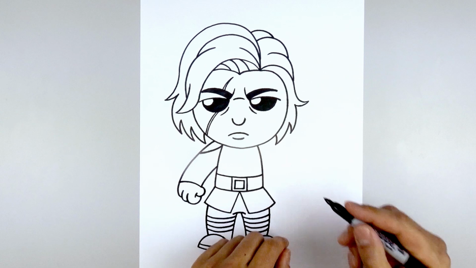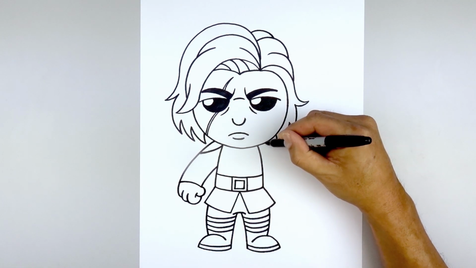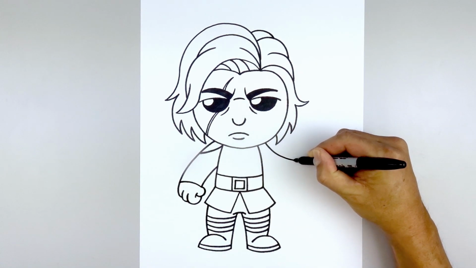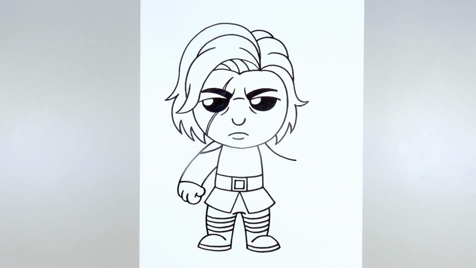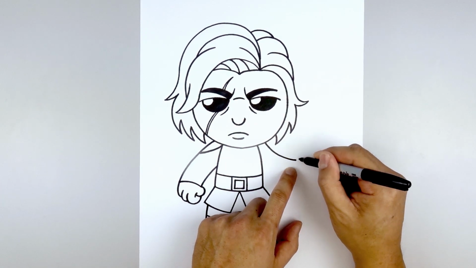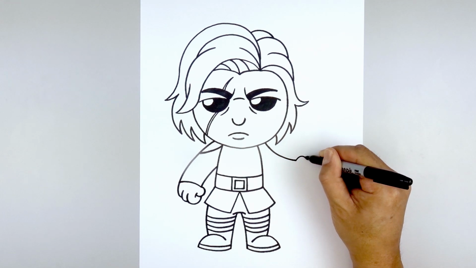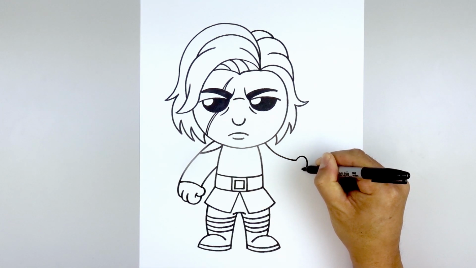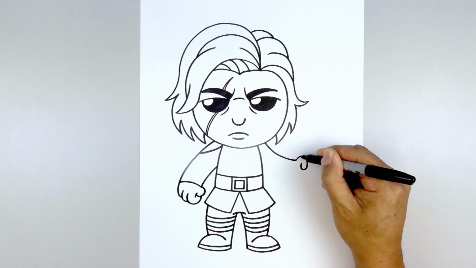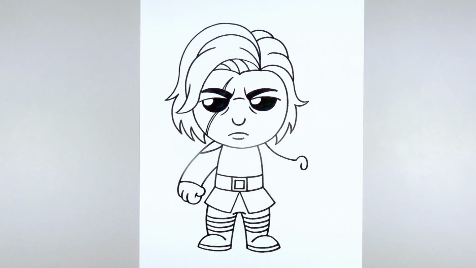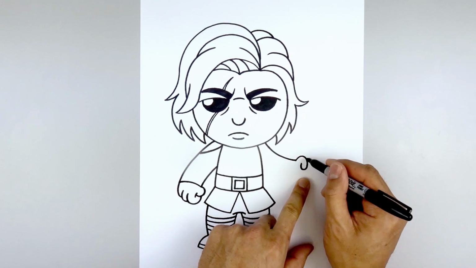Now let's draw on the right arm. From the top of the body, we're going to step out, curve down, and then out towards the wrist. From the wrist, we're going to curl around the thumb. Go up, come down. I'm just going to pull that up, aiming towards the top of the curve. And then we'll stack 3 fingers in behind the thumb.